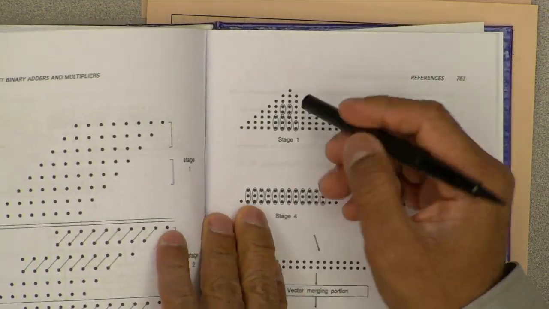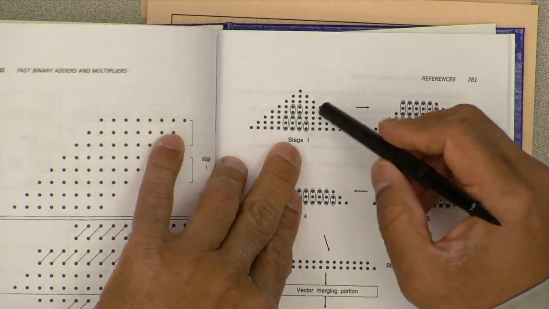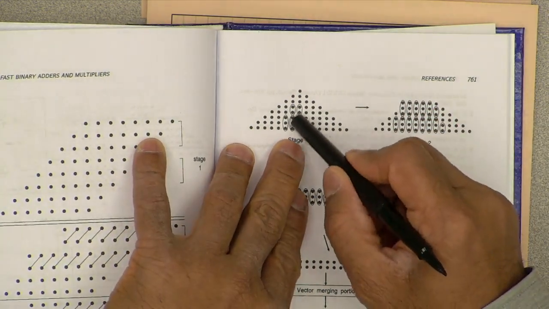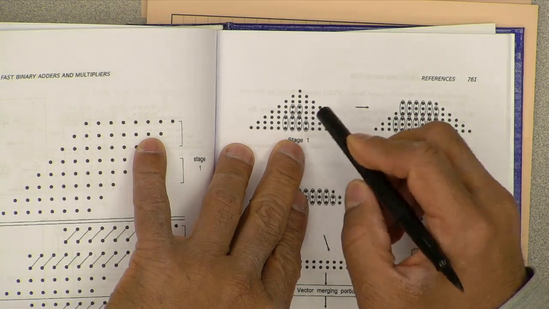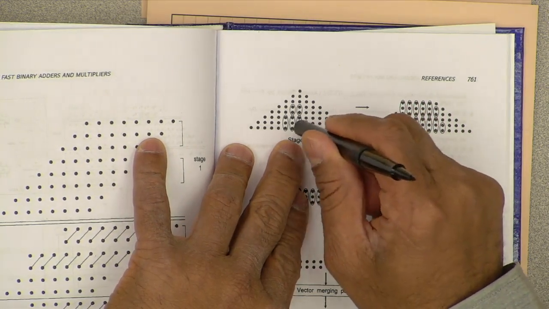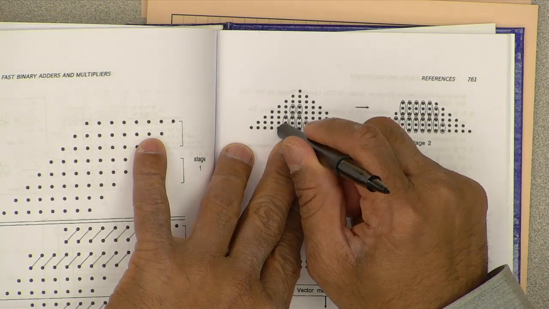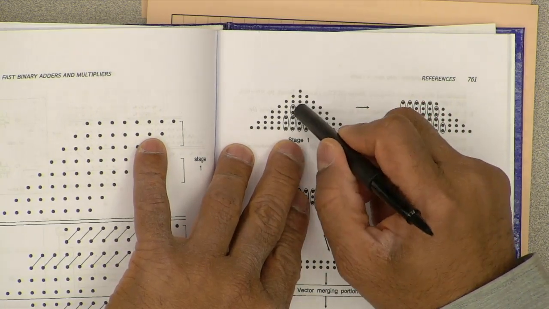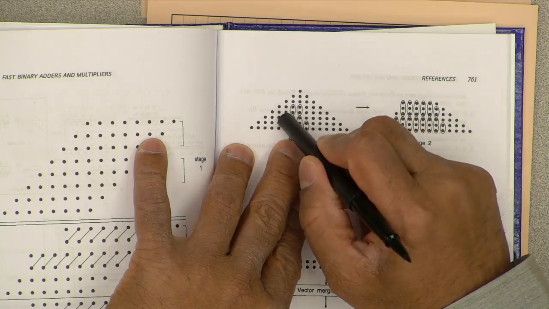So what exactly happened from the first stage to the second stage? Take these 3, replace them by 1 dot in this column and another in the column to the left. Take these two, keep one dot in this column and take another to the left.